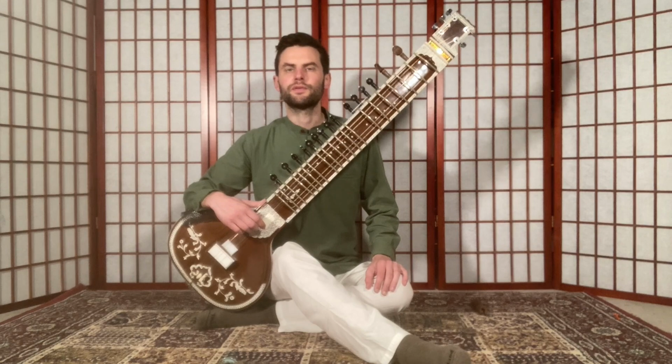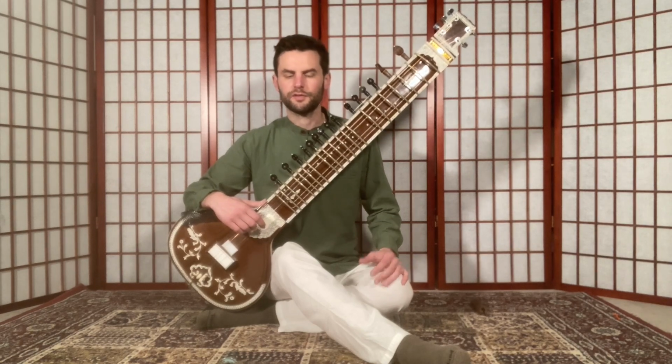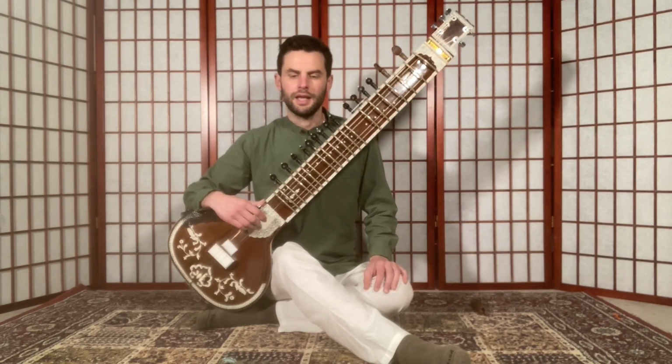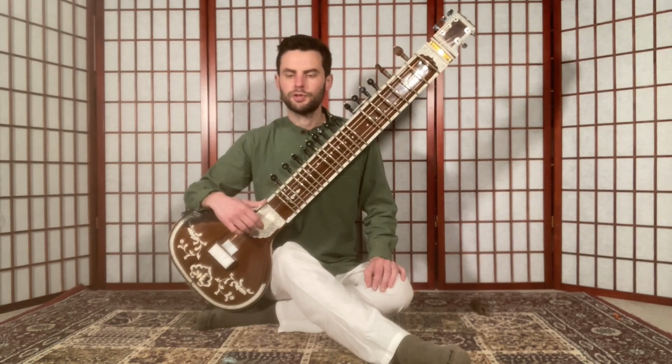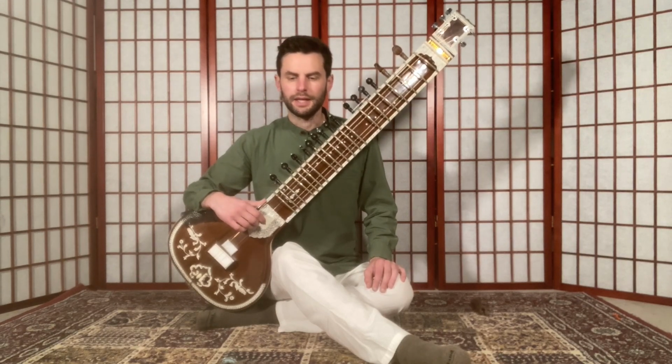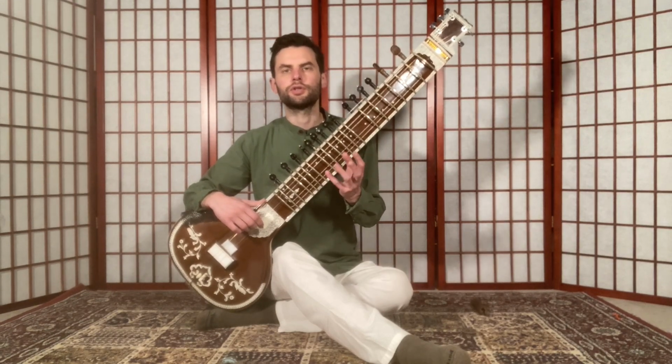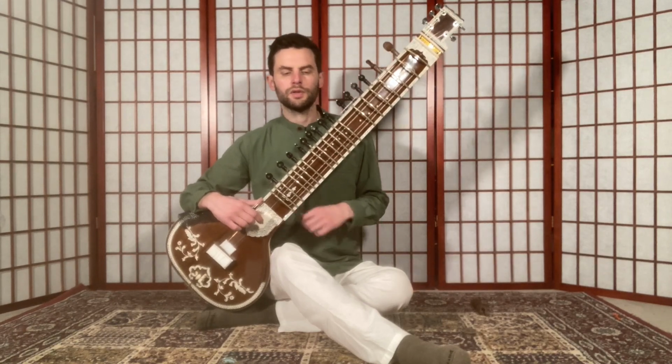And this is a beautiful late morning raga. It comes from the Bilawal Tat. Its time is like 9 a.m. to noon, and it uses all the shuddha natural notes and also a little bit of komal ni. So this is a beautiful rag.